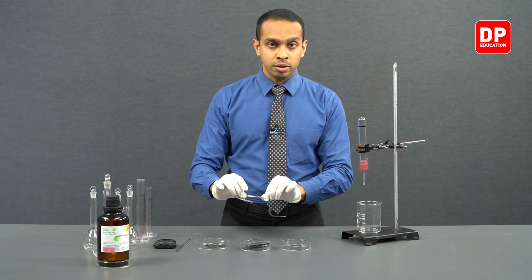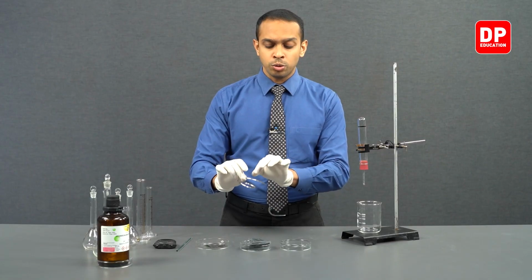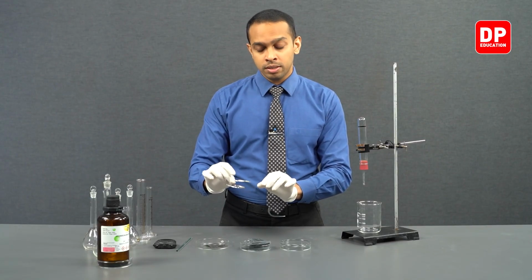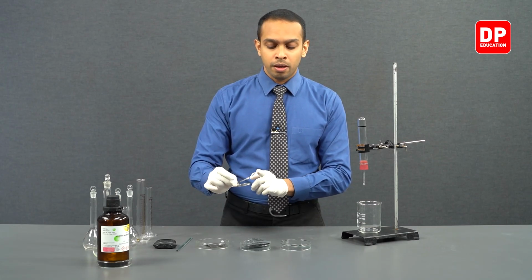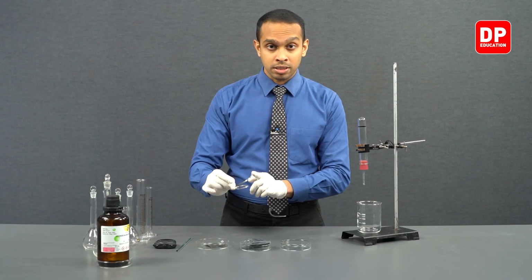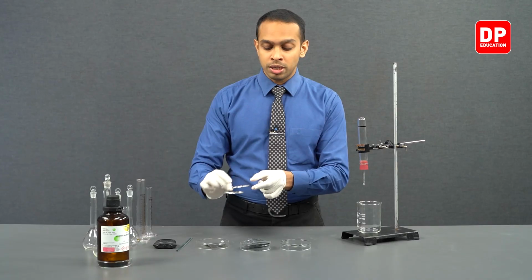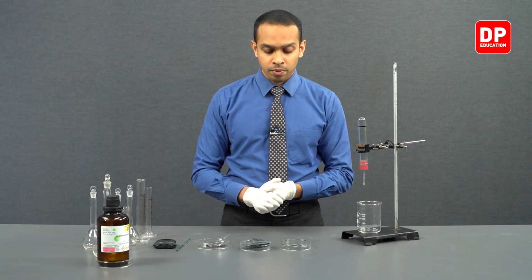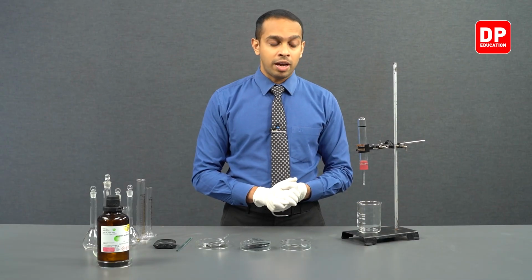And you have to make sure when you are using magnesium for this experiment or any other experiment, you have to strip off the outer coating with the use of a sandpaper and obtain your magnesium like this. Right? You have to make sure the magnesium strip that you are using is not dull in its color.